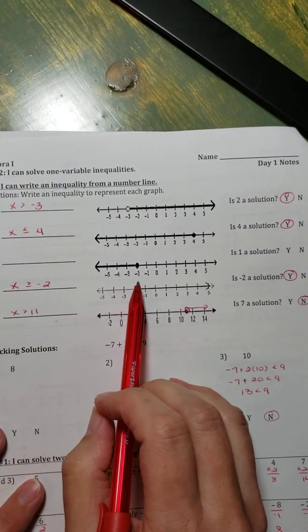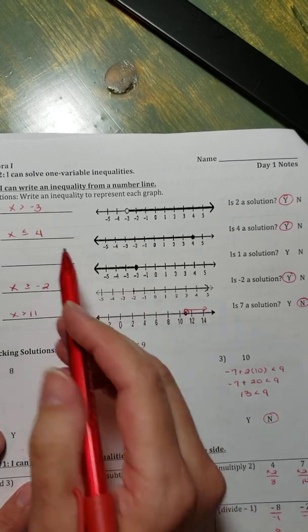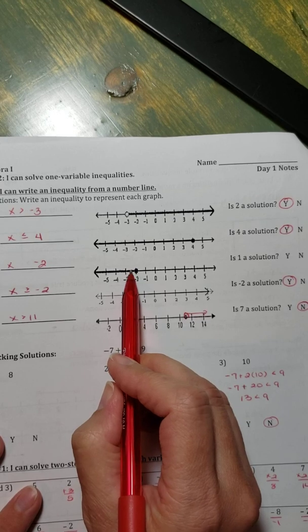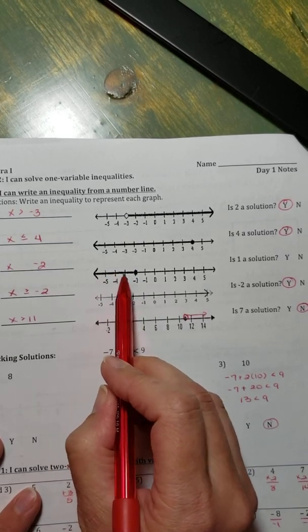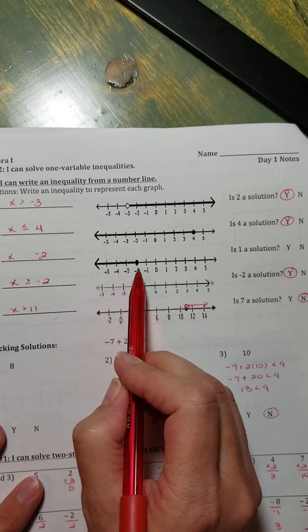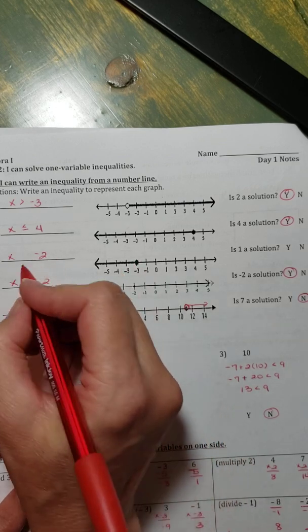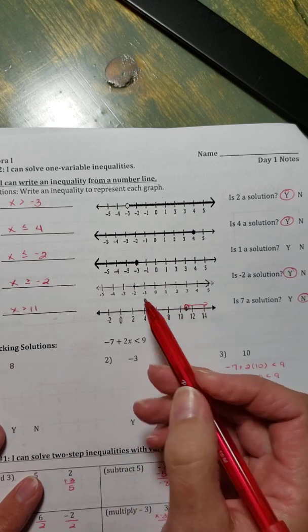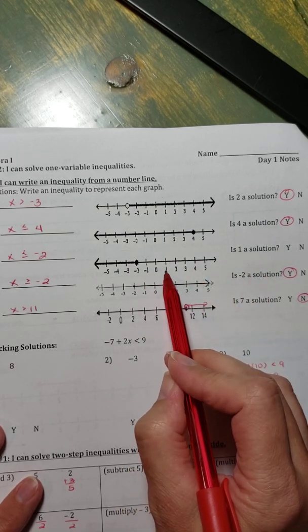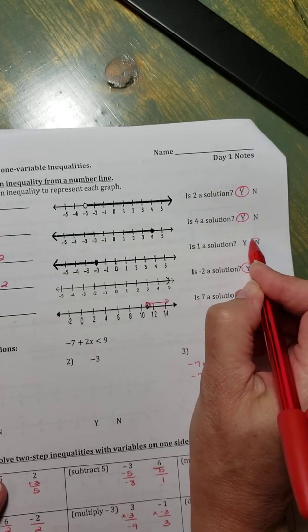Example 10. This is the number -2. So I'm going to put x, -2. All of these numbers underneath the dark arrow are smaller than -2, so I need to put less than. That's a solid dot, so I need to put less than or equal to. And then the question is, is 1 a solution? Well, here's 1. It's not underneath the arrow, so I say no.